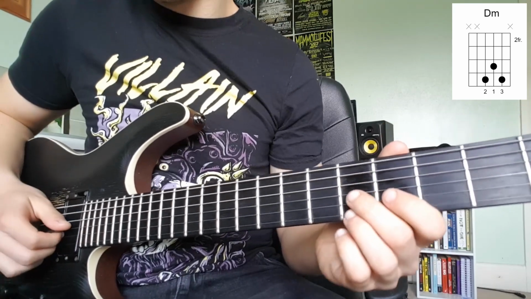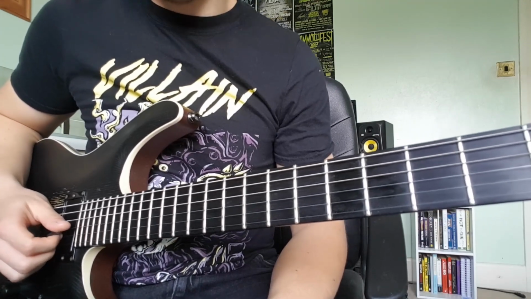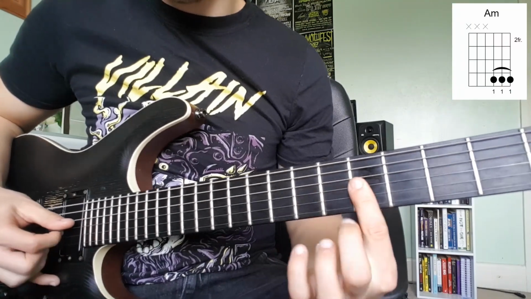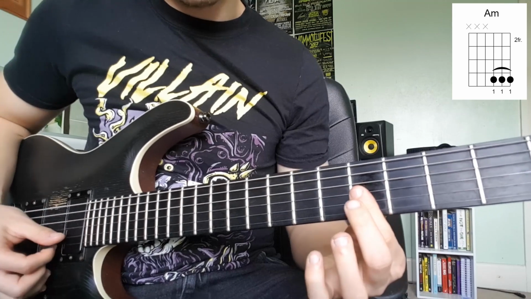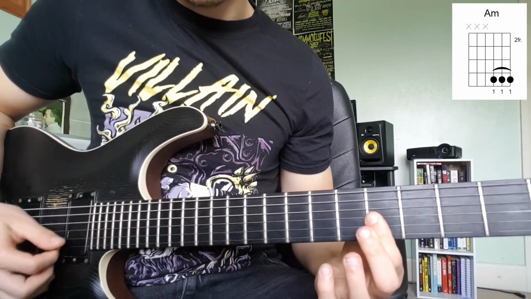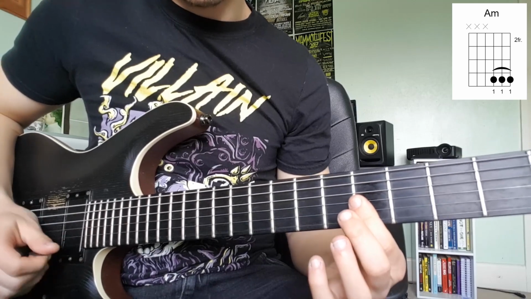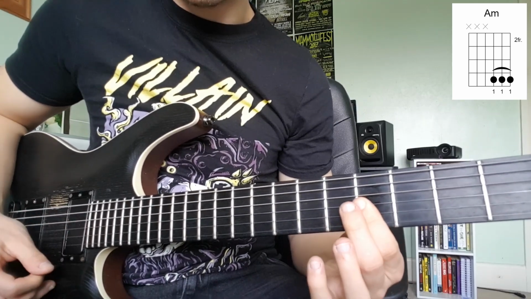Cool. And then our final first inversion position for our minor triads will be 5-5-5, either barred or played like an A chord like that, on the top 3 strings on the 5th fret. And that highest note there is an A, so we're playing an A minor triad.